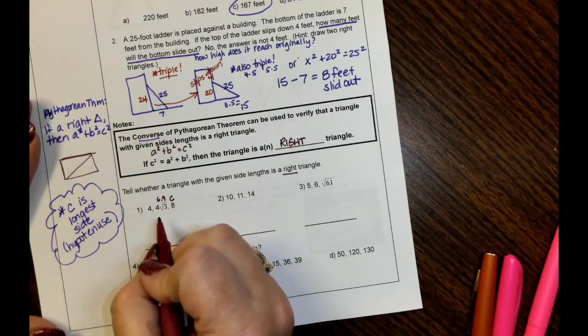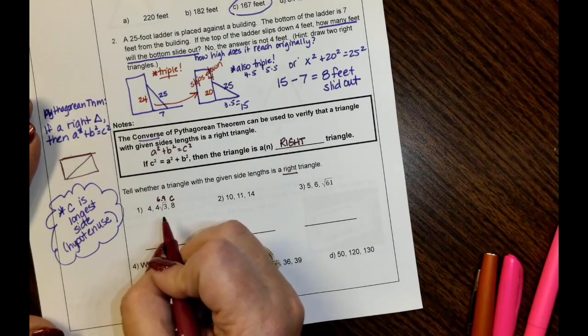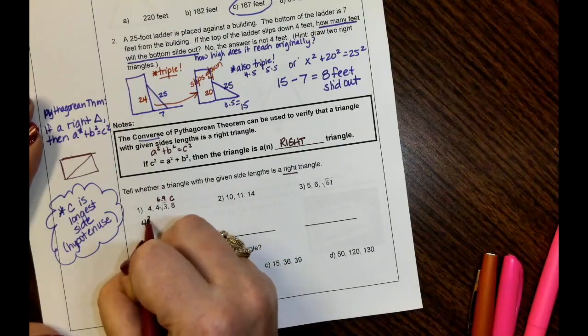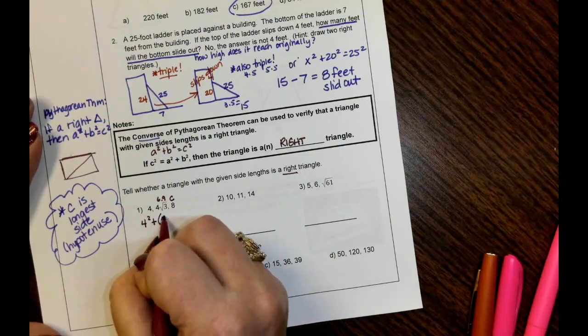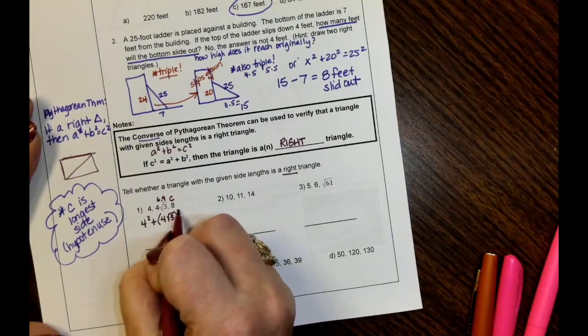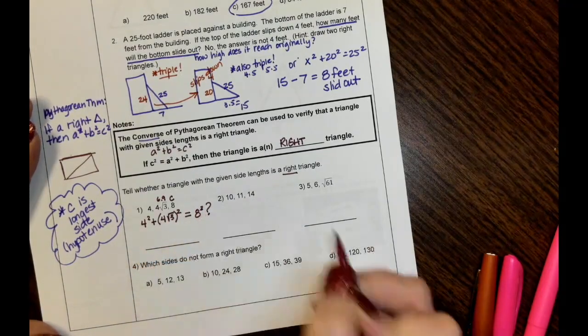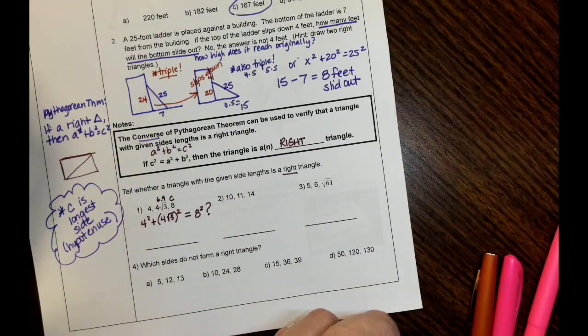So here's what you do. You say, okay, I want to know if this is a right triangle. Well, if it's a right triangle, it'll fit the Pythagorean theorem. A squared plus, be careful here, b squared, and I want to know, is it equal to c squared? If it's equal to c squared, then it's a right triangle. If it's not equal to c squared, then it's not a right triangle.